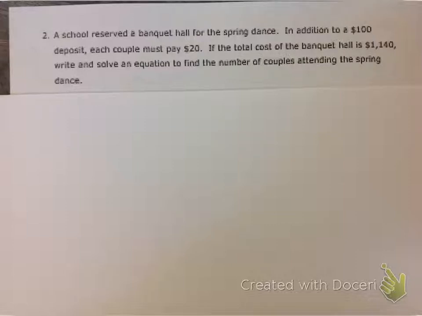For me, when I see a word problem, I need to go through and highlight the important things, like a $100 deposit, couples are going to pay $20, and I need to know the total cost. Words like total let me know that that's going to be equal. In addition to $100 tells me there's going to be addition. And over here where it says each couple must pay $20, I don't know the number of couples, so I know that that's going to be an x and that each couple is going to pay $20.